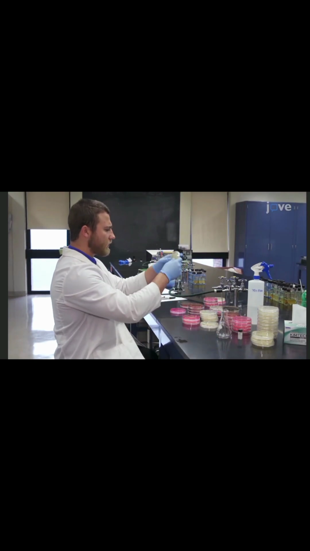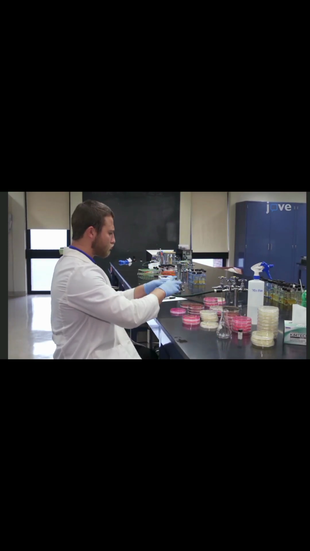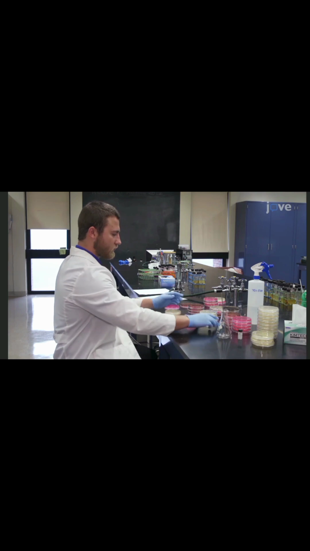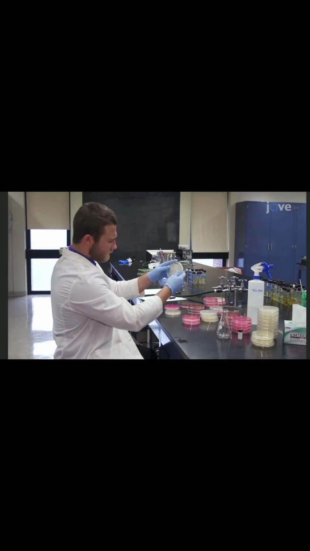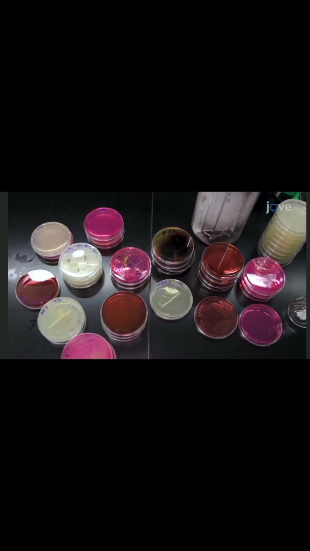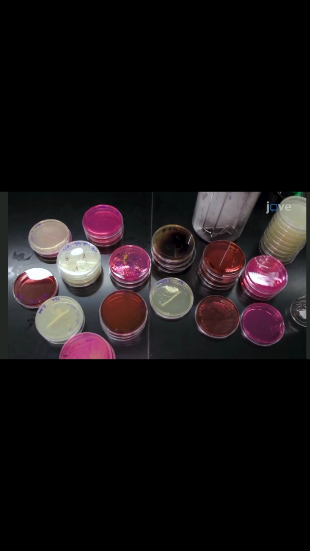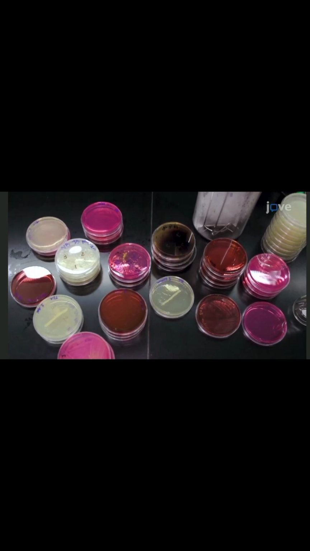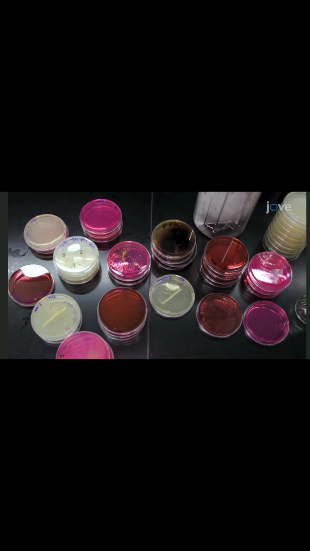Experiments like this, to enrich the growth environment, can help to favor and isolate a specific species from a mixed sample. They can also help determine the optimal growth conditions for different bacterial species in a laboratory setting, thus aiding further research.